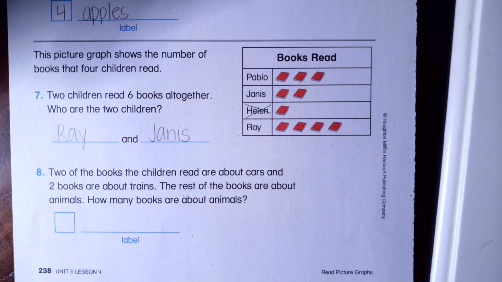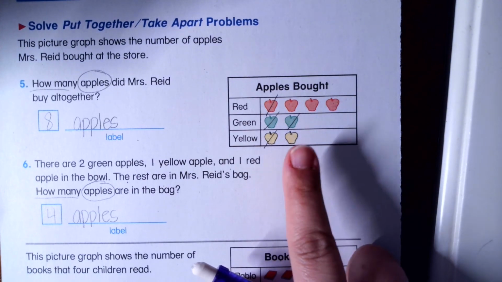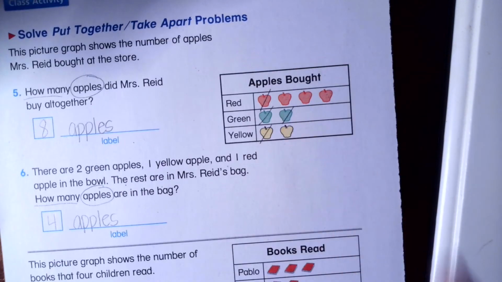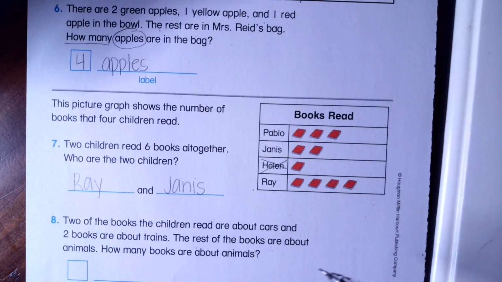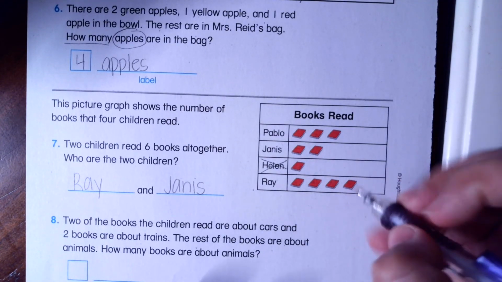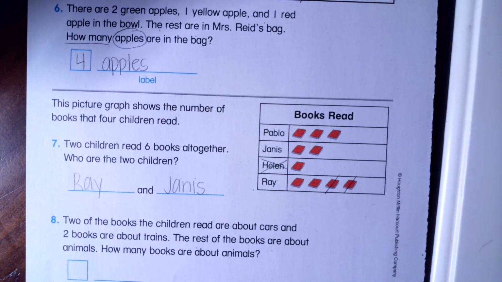All right. Question 8. 2 of the books the children read are about cars, and 2 books are about trains. The rest of the books are about animals. How many books are about animals? So this is kind of similar to the question with Mrs. Reed's apples that are in the bowl or the bag. So 2 of them are about cars. So let's choose 2 and cross them out. I'm going to cross out 2 of Ray's. Let's just say those are the cars.